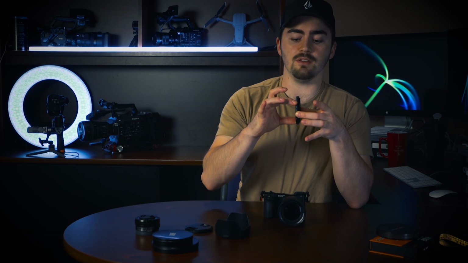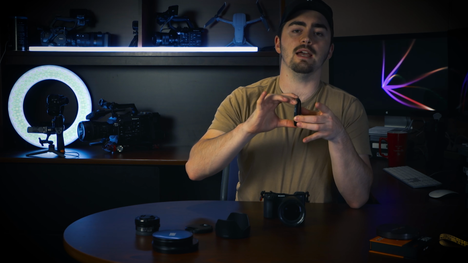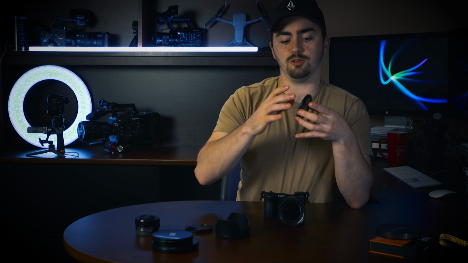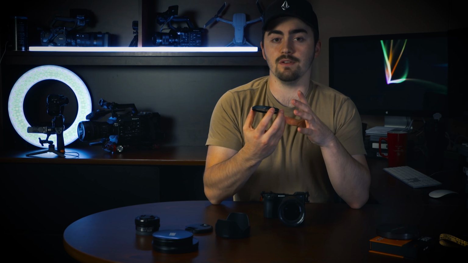So what I have here is a variable ND filter. That means that it's similar to the CPL filter. I can spin the outer ring of glass and then it changes as I spin it. But before I get into the variable part, let's just talk about ND filters.